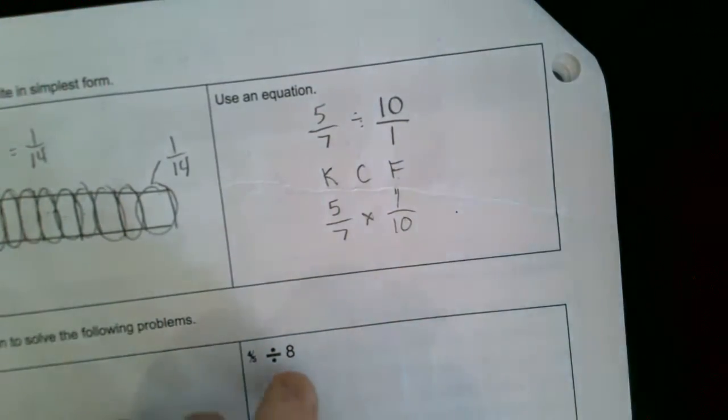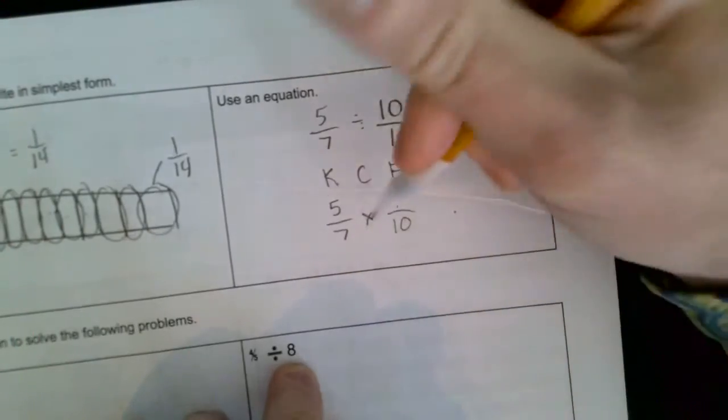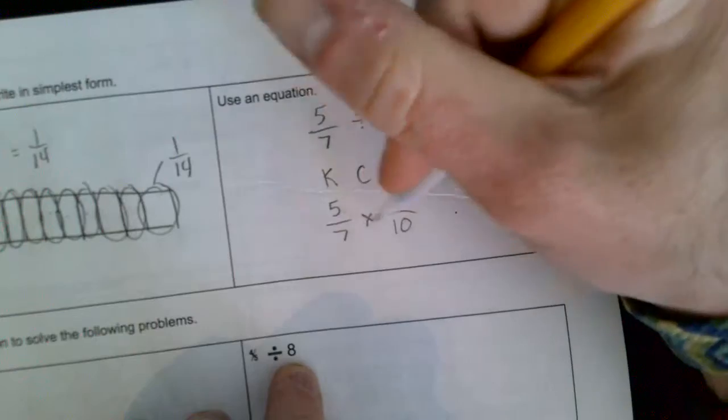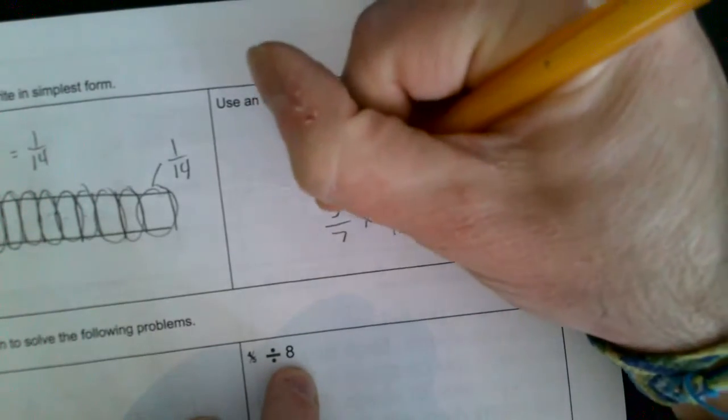Now I'm looking diagonal. Is there anything we can do? Well, 7 and 1, no, but 5 and 7, or I'm sorry, 5 and 10, yes. We can divide 5 and 10 by 5.